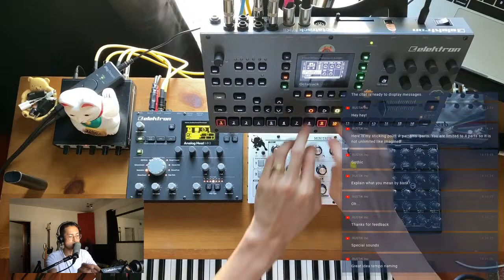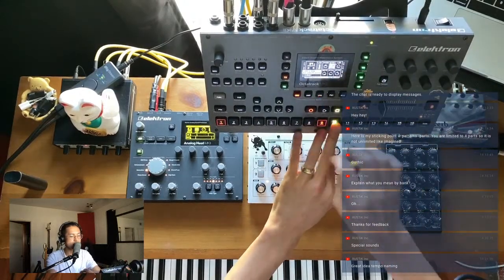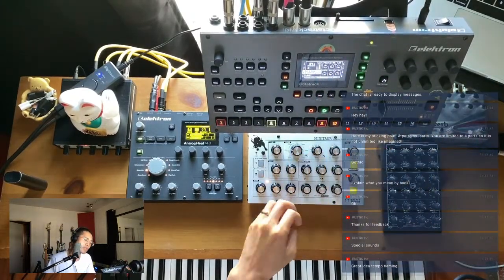I think what I need to do is turn this LFO off so that I'm not thinking about too many things at the same time.